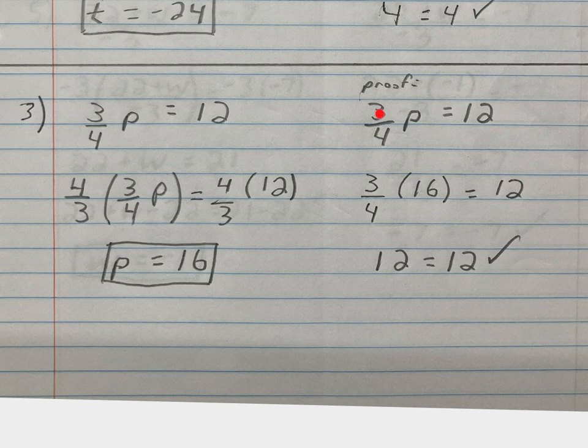So we write the original equation unchanged, 3/4 p equals 12, and then substitute inside the parentheses, wherever there's a variable, we put the value of the variable, in this case 16. Equals 12, by the way. So over here, we're going to do the same thing. We could multiply by 3 first, or we could divide by 4 first. Let's divide it by 4. 16 divided by 4 is 4. 4 times 3 is 12. So this multiplies to 12, equals 12, check.